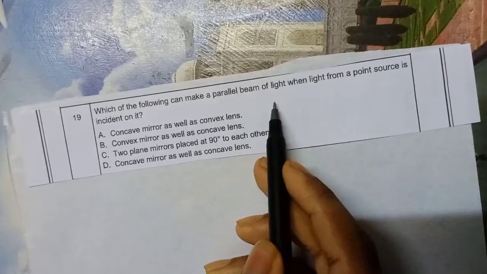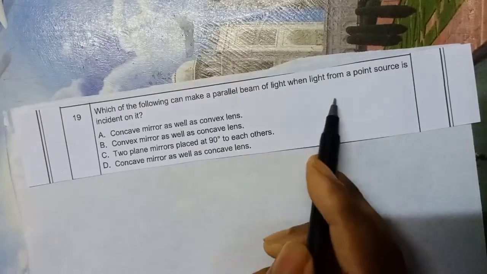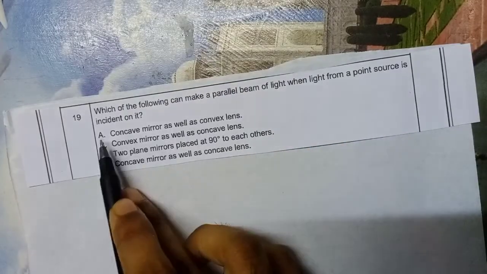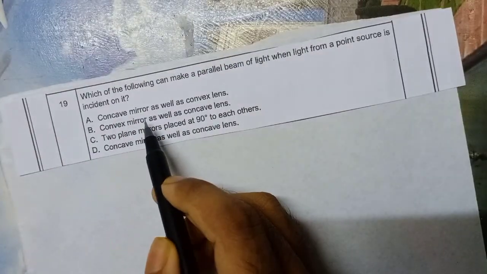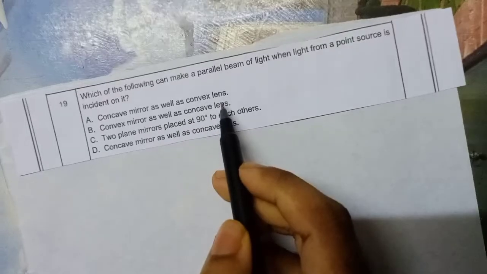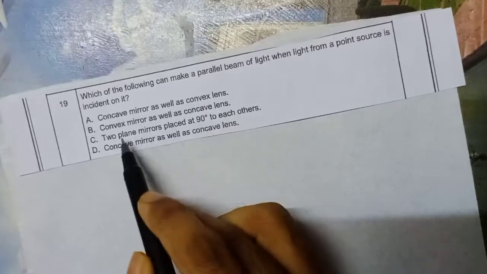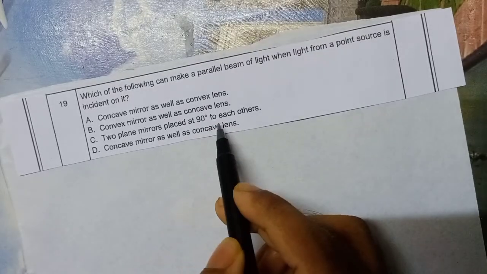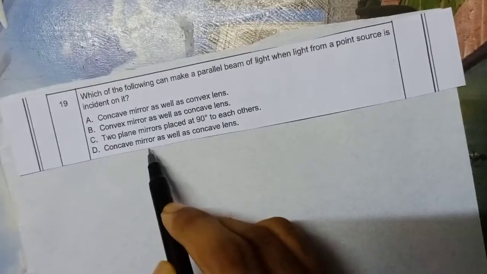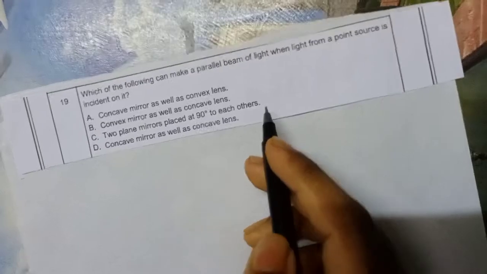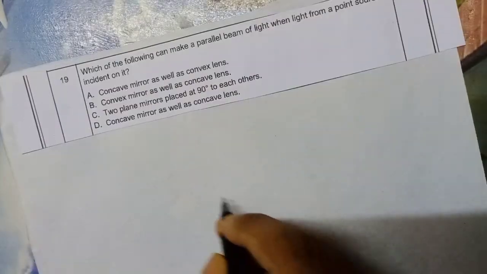Moving on to the next question, we have: which of the following can make a parallel beam of light when light from a point source is incident on it? First option, concave mirror as well as convex lens; convex mirror as well as concave lens; two plane mirrors placed at 90 degrees to each other; concave mirror as well as concave lens.